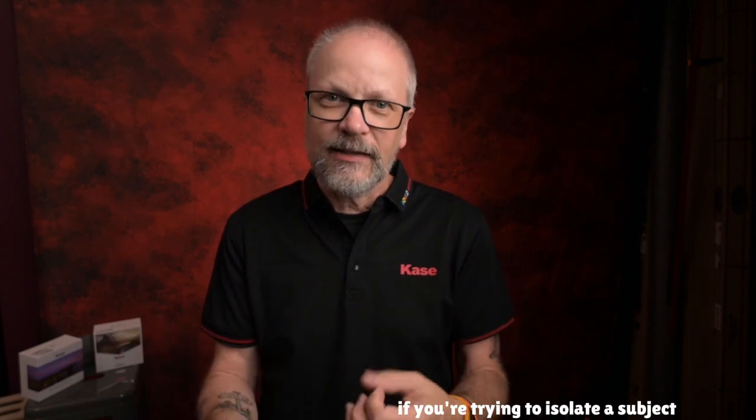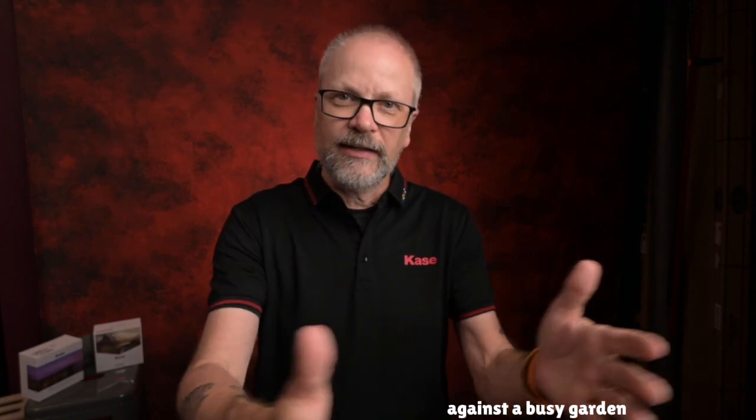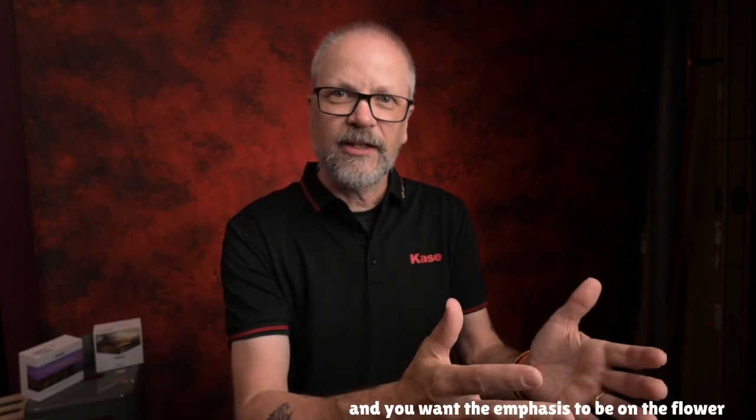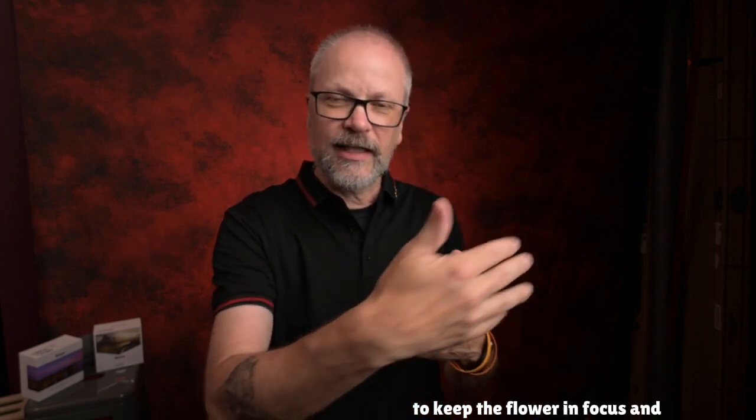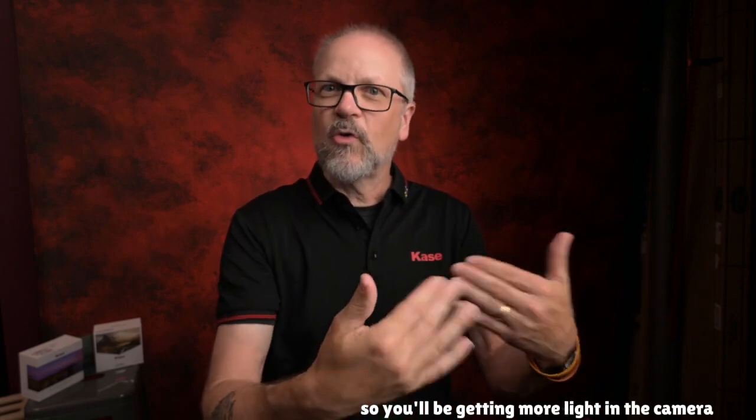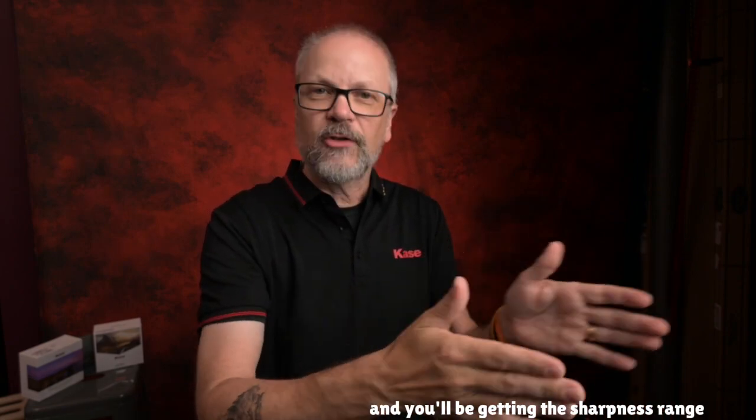If you're trying to isolate a subject, maybe you're photographing a flower against a busy garden and you want the emphasis to be on the flower, you might want that shallower depth of field to keep the flower in focus and blur out that background. So you'll be getting more light in the camera and you'll be getting the sharpness range that you want.